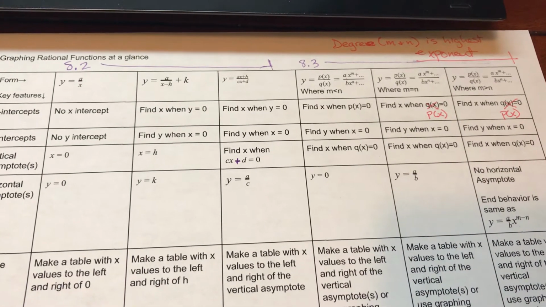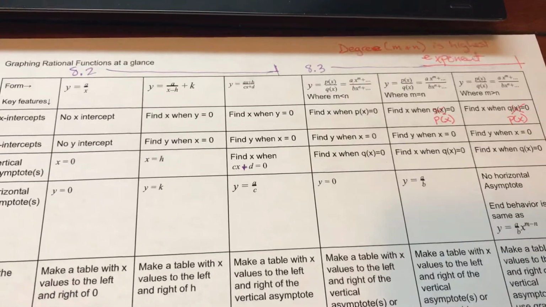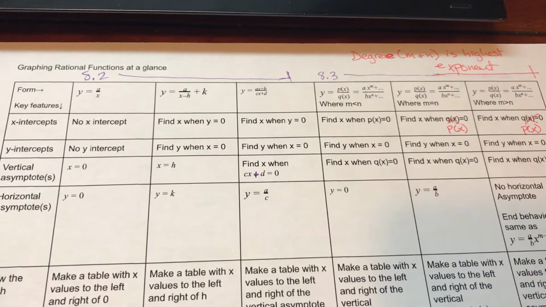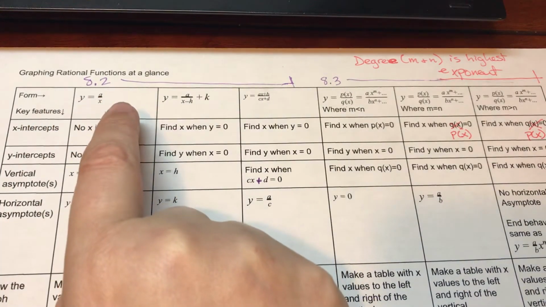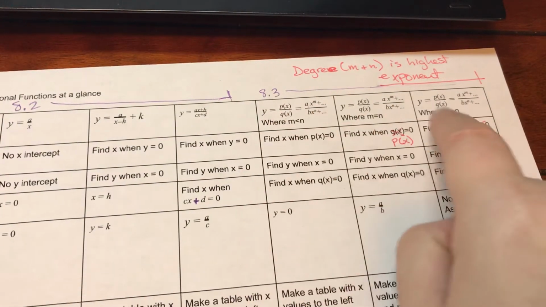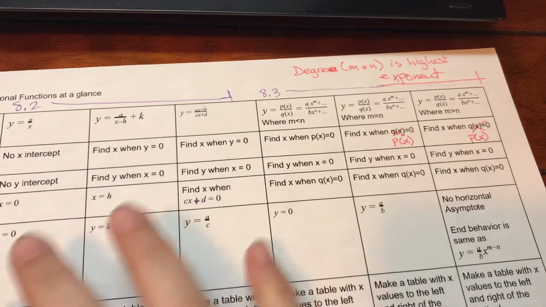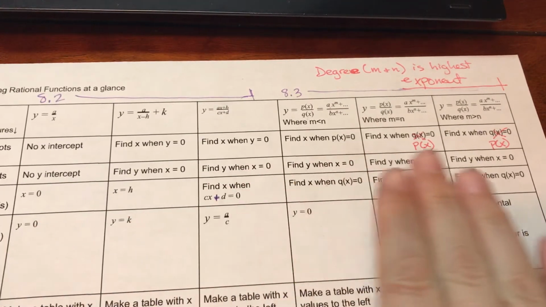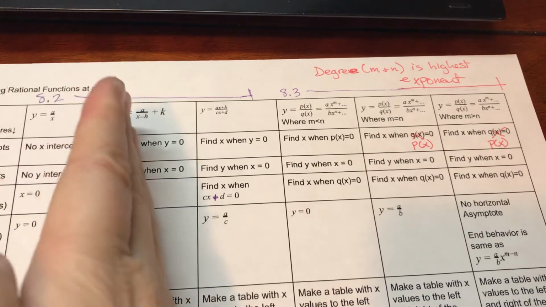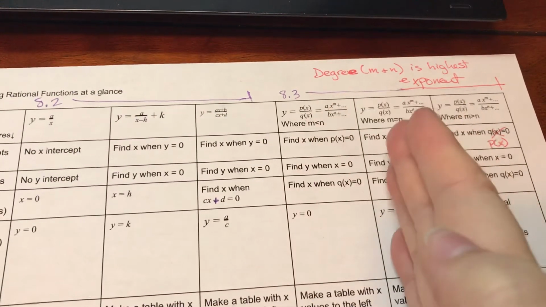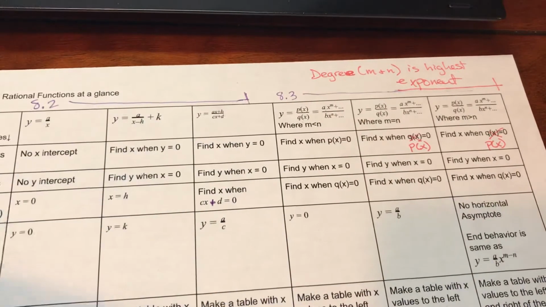Okay, so I have been getting a lot of students commenting that they are not understanding graphing rational functions, especially when we got to section 8.3. So I put together a chart that shows you, based on which form of the function you're starting with, what your steps are going to be.